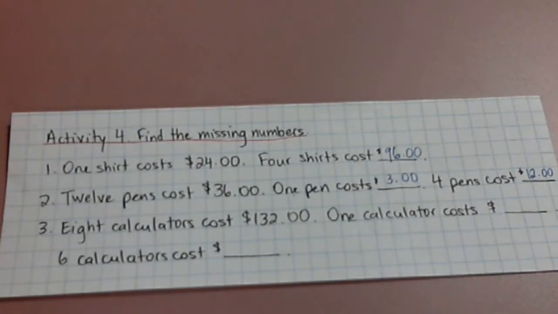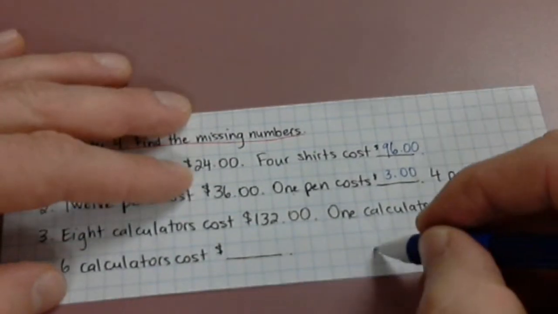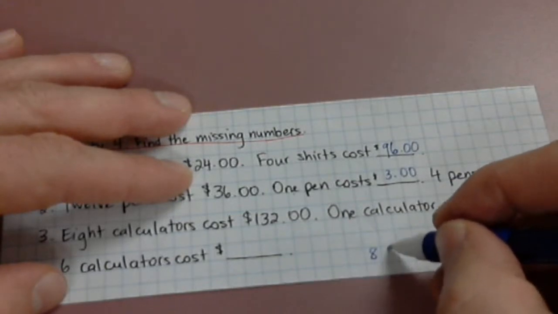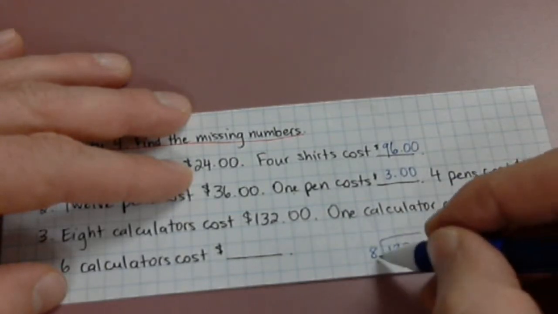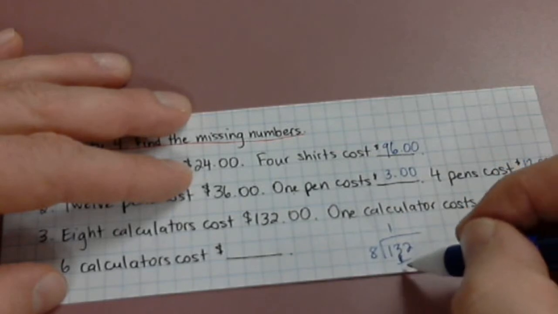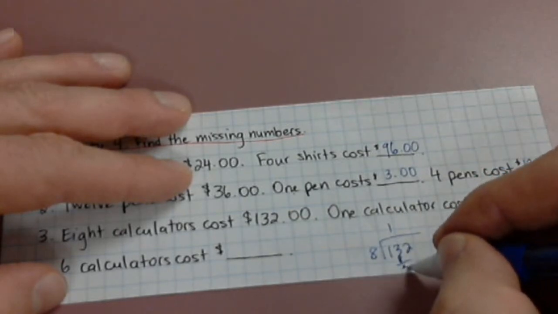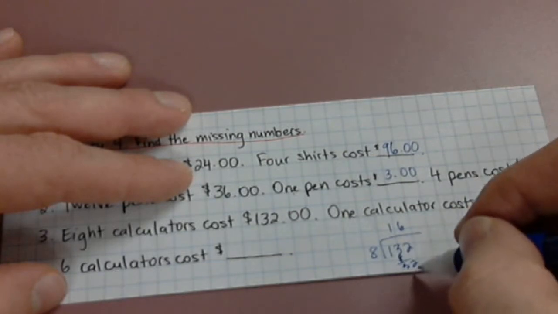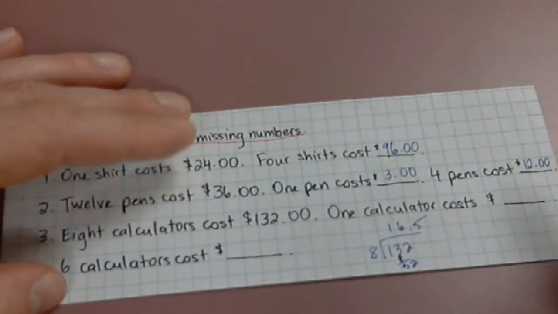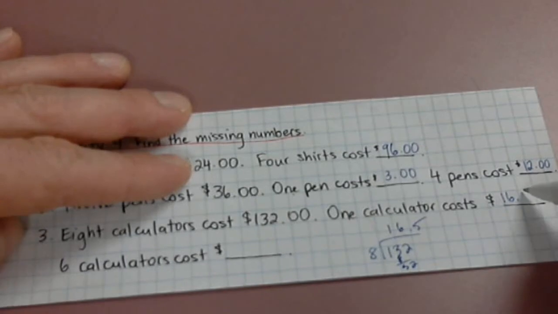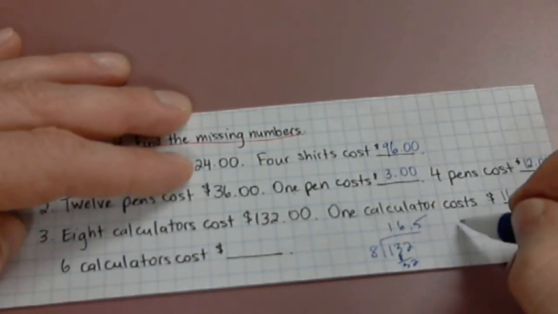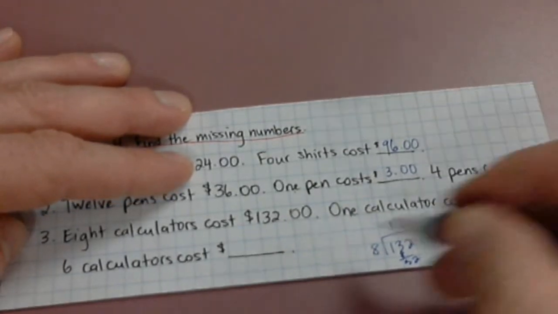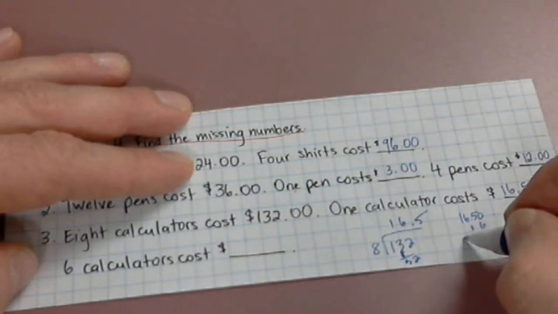8 calculators cost $132. 1 calculator costs, well, I got to do some long division because I'll just write it out. 8 goes into 13 once, it's 8. And there's 5 left over, so that's 2. So that goes in 6 times, and it's 48. 4 left over. So 1 calculator costs $16.50.